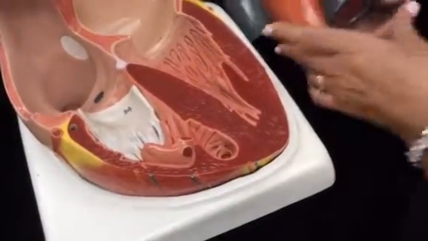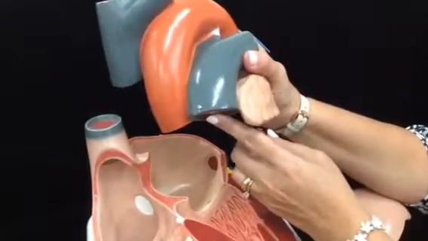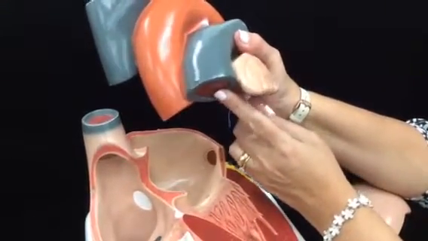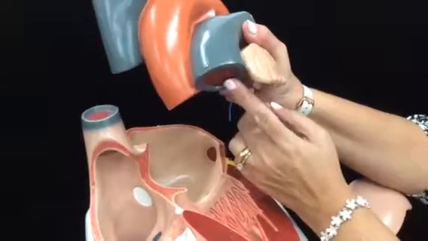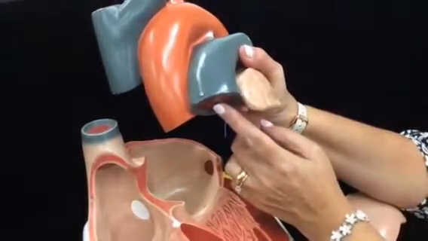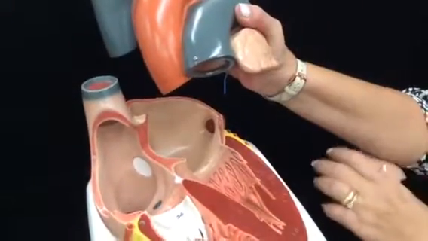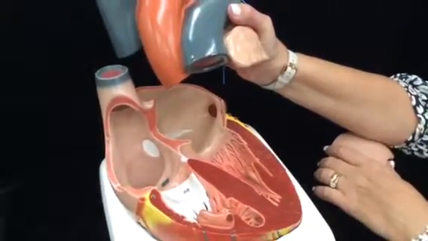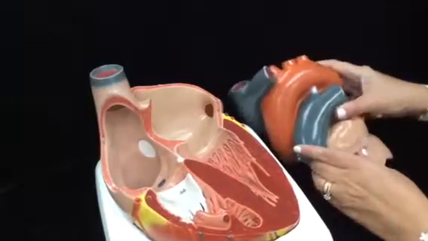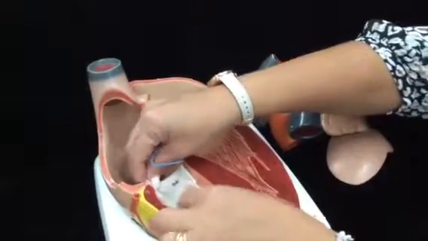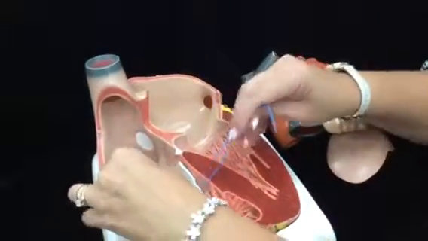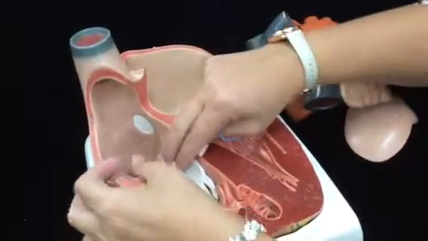And the last structure that we have, that is not very good on this model, is the pulmonary valve that carries the blood from the right ventricle into the lungs. So another model might be better for this structure. Then right over here, a couple other structures. These are these little flaps that are present in the valves.